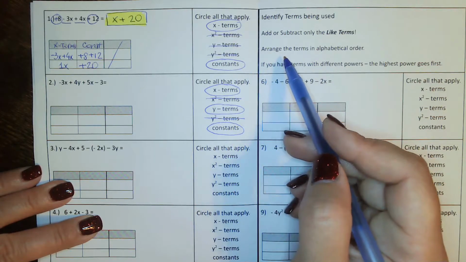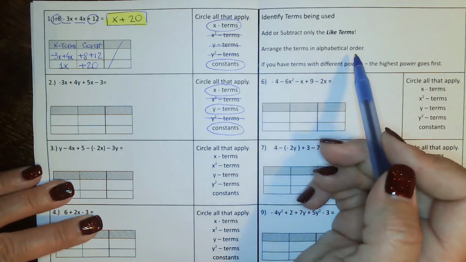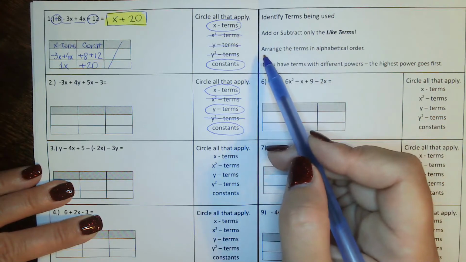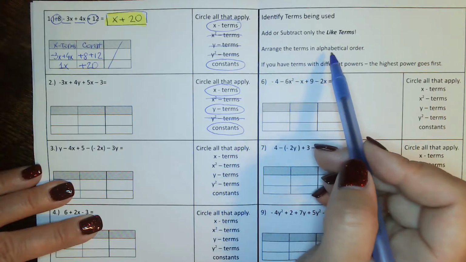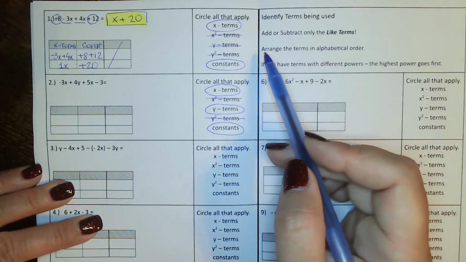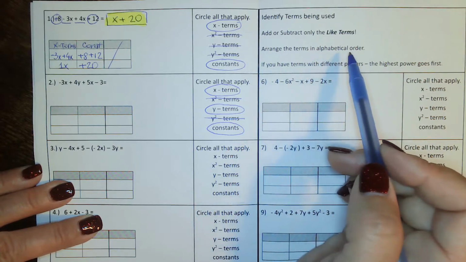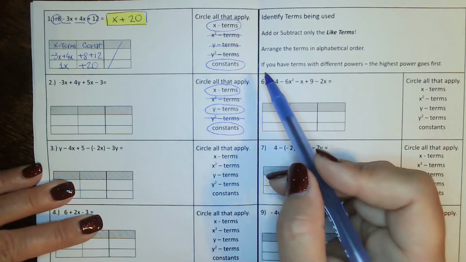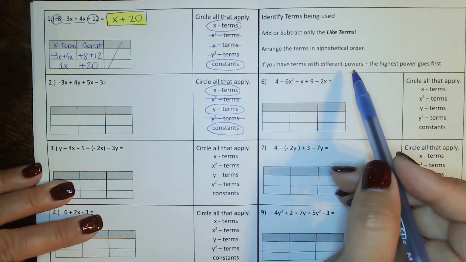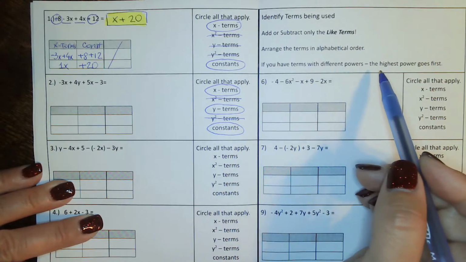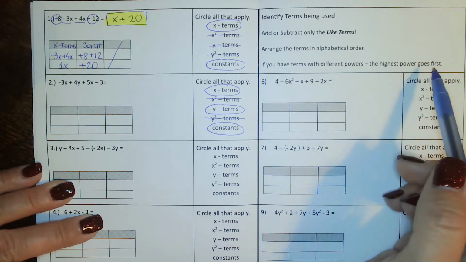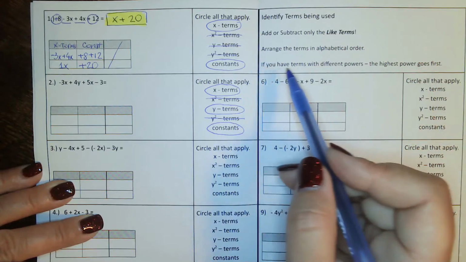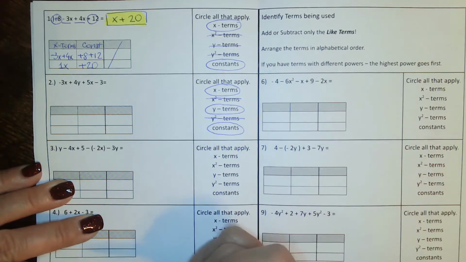We need to arrange the terms in alphabetical order. The constant is always at the end. So if we have different letters, the arrangement of the answer has to be done alphabetically. If you have terms with different powers, which we'll have in the next examples, we go with the highest power first. So we arrange the terms in respect of powers.